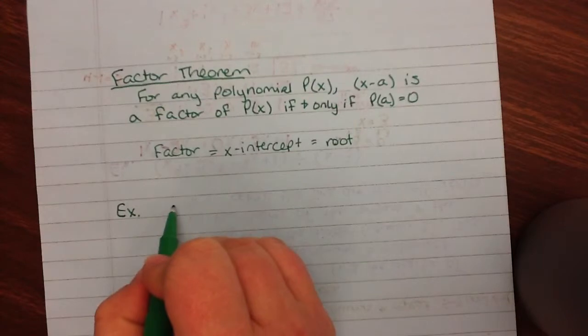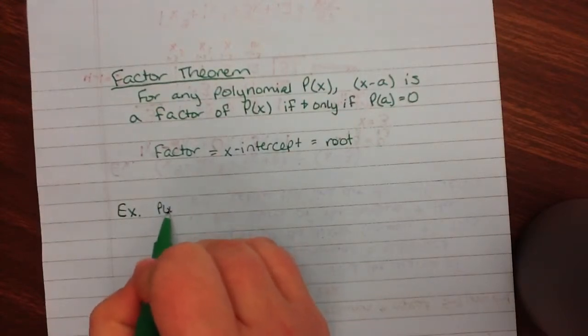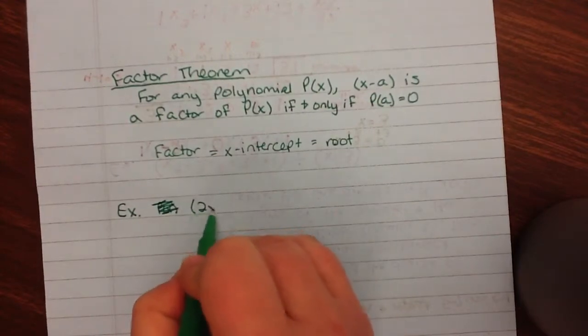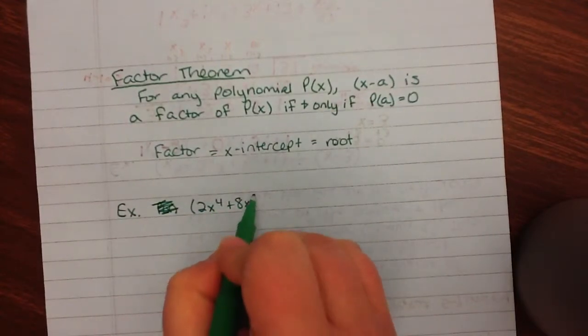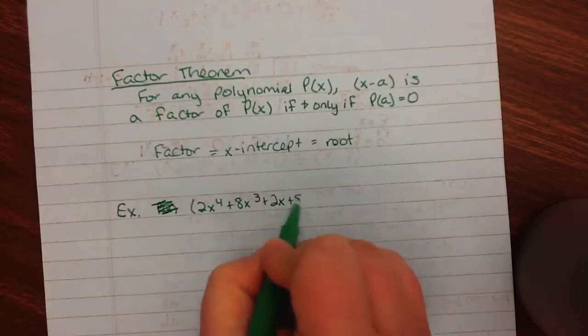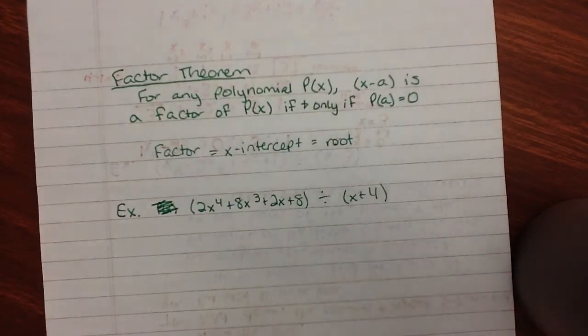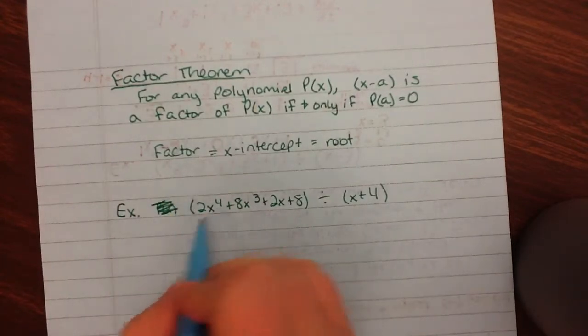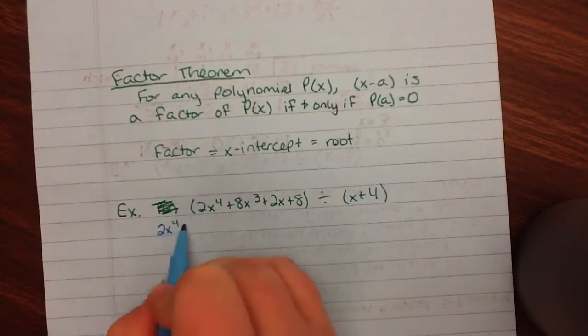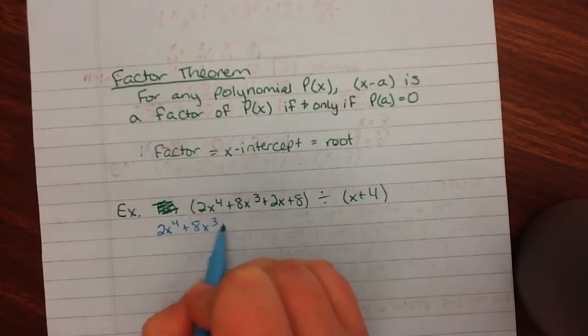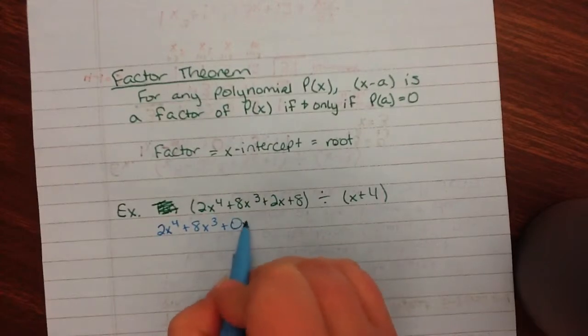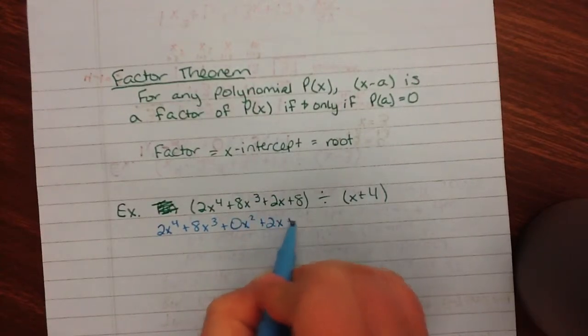So the next thing I'm going to do is divide my polynomial p of x. Oh, no, I don't want that, sorry. My polynomial is 2x to the 4th plus 8x to the 3rd plus 2x plus 8, and I'm going to divide that by x plus 4. So I hope you remember what we do first. We write this in standard form. So in standard form, my highest degree is 2x to the 4th, then I have 8x to the 3rd, then I have x squared, which is missing, so I put in a 0, 2x plus 8.